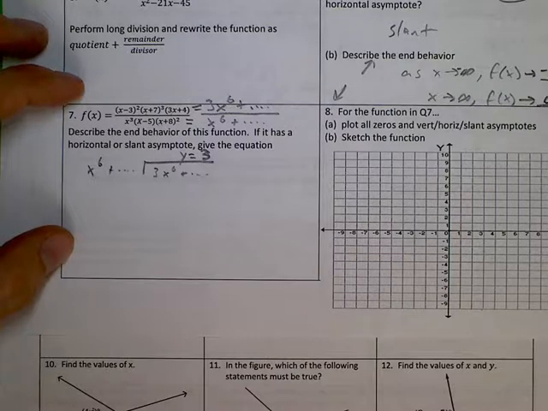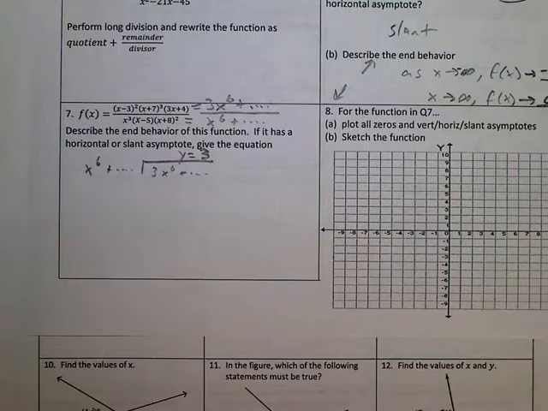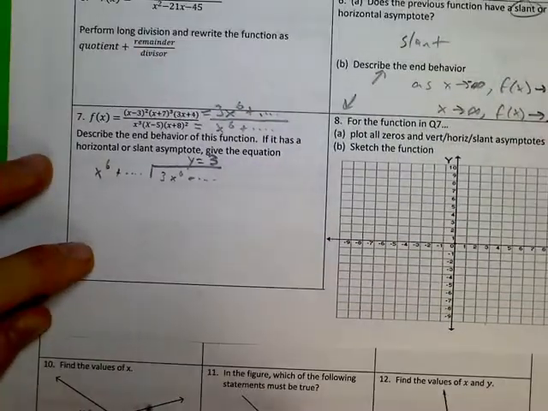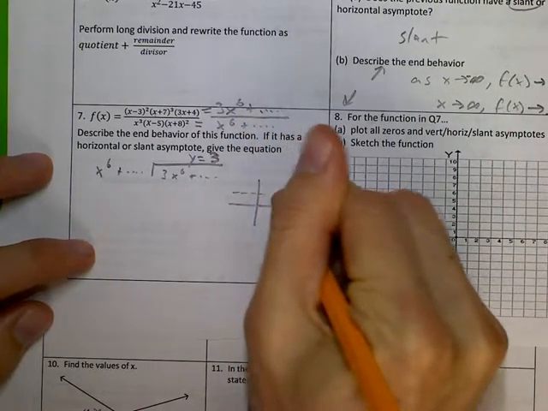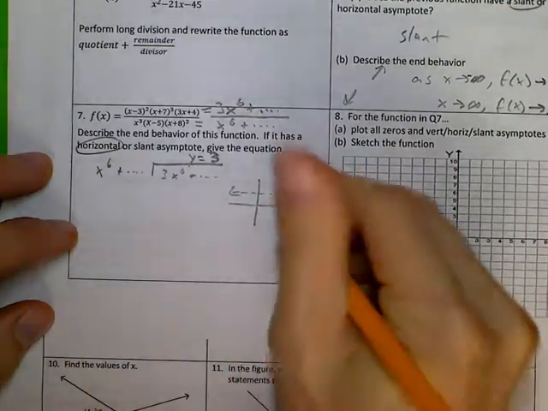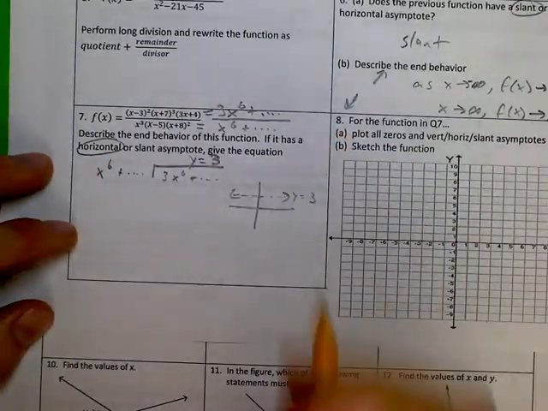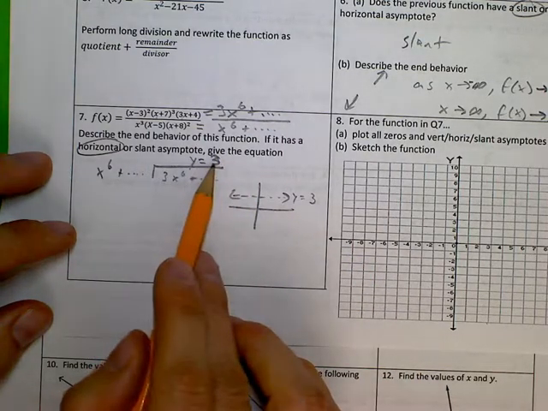It's just like a line. Just like that. It's a horizontal line, specifically at y equals 3. So in other words, we have a horizontal asymptote, and the equation is y equals 3. Right? That's the end of the quotient.